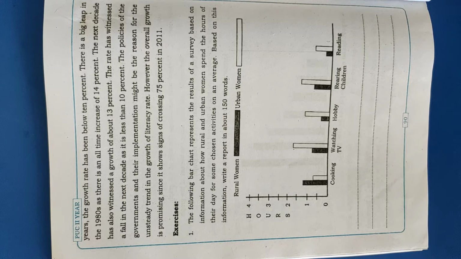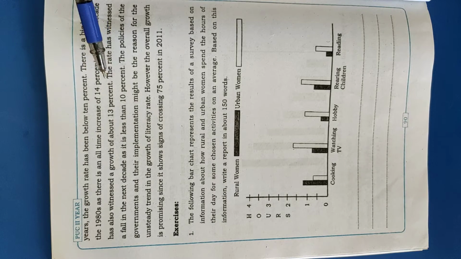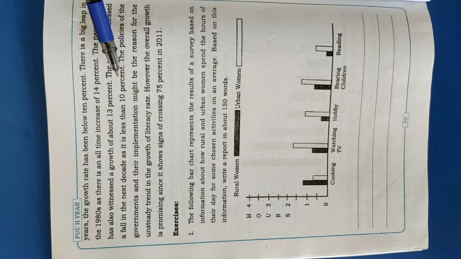See, however, if we consider there was a steady growth in the increase of the literacy percentage, then also we can find in the decade 2011 literacy rate crossed 75%, and that is a good thing also. Like this, at the end they conclude that there was a progress in literacy rate in India.